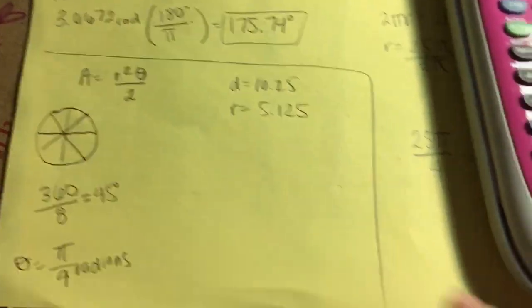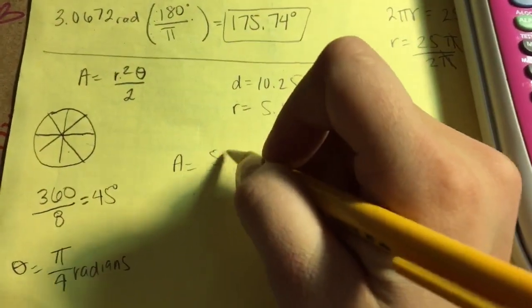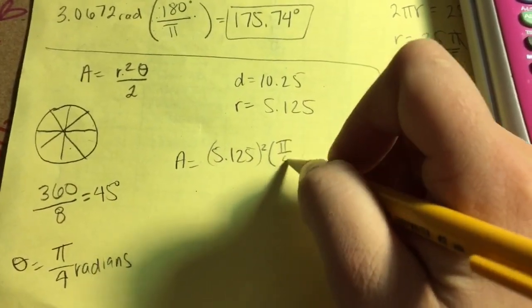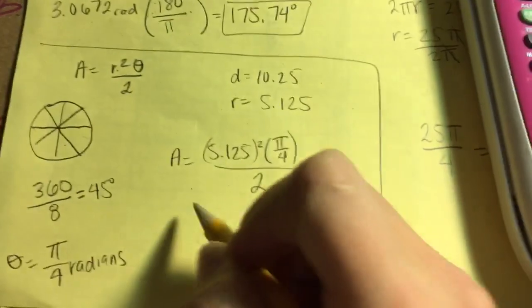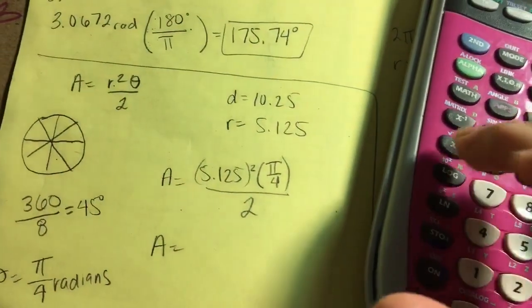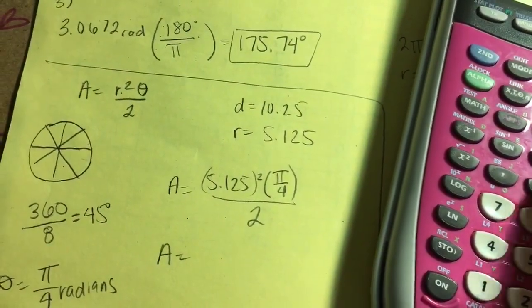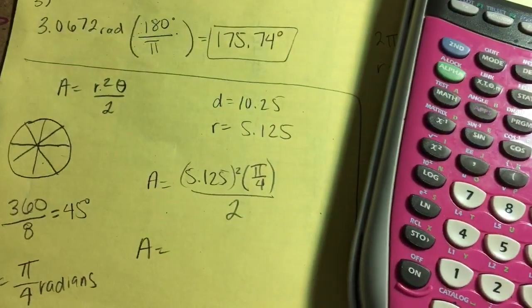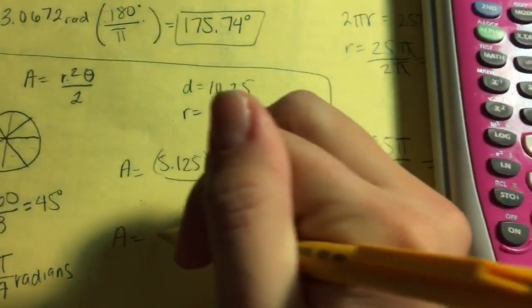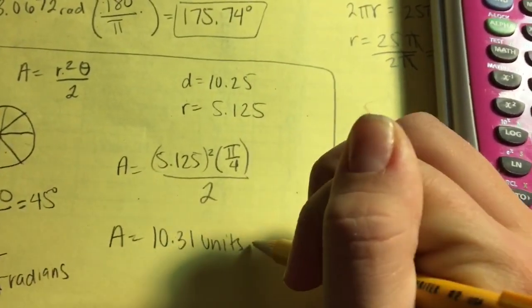So now I have my theta and my r. I'm going to plug that into my area equation: 5.125 squared times theta, which is pi over 4, all over 2. Let's plug this into my calculator now. 5.125 squared times pi over 4 divided by 2, and I get 10.31 units squared.